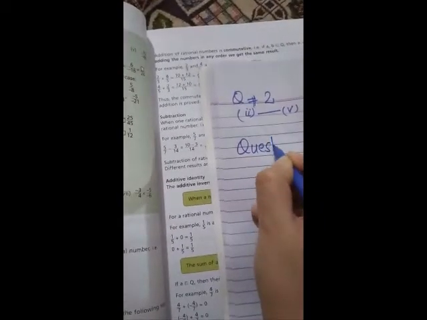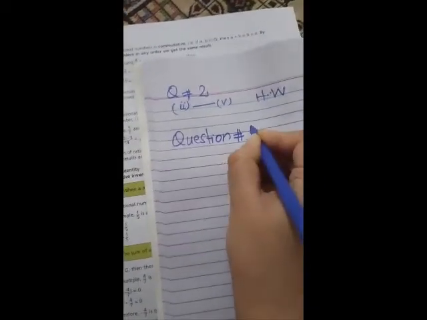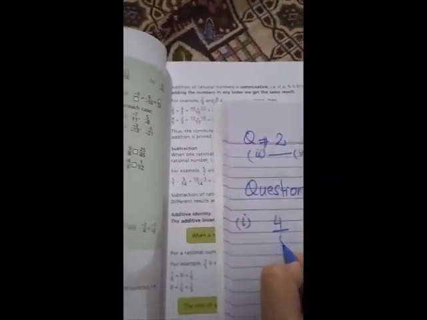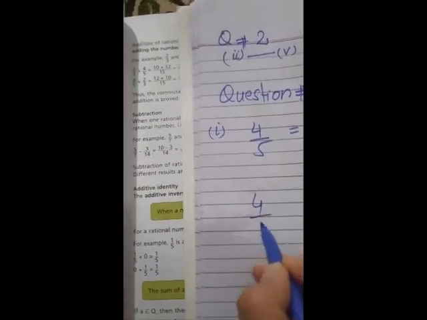Now the question number 3, filling in the blanks. The first blank is 4 by 5 is equal to -12 by blank. You have to find the value of the first rational number, -12, what was the denominator, and the second rational number, 20 by what is the denominator.